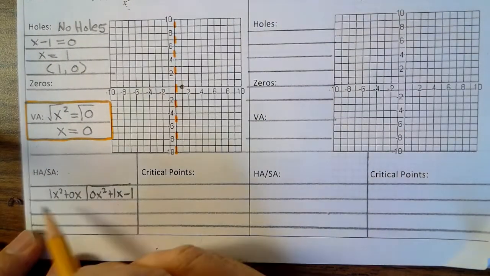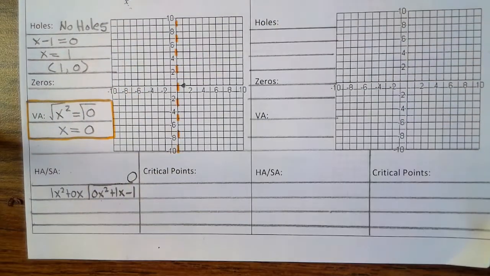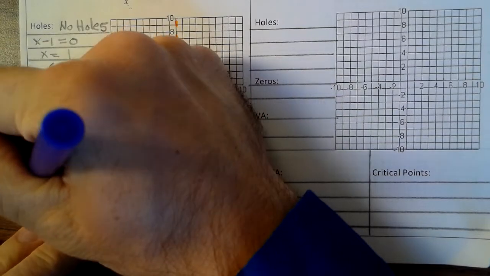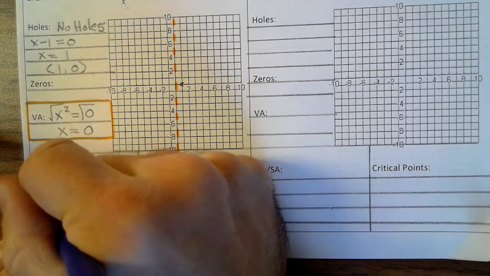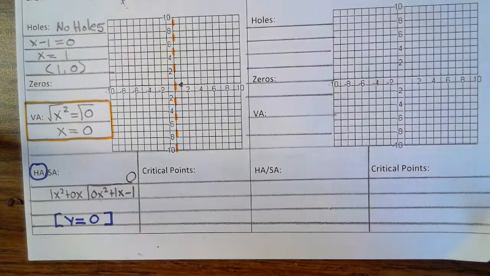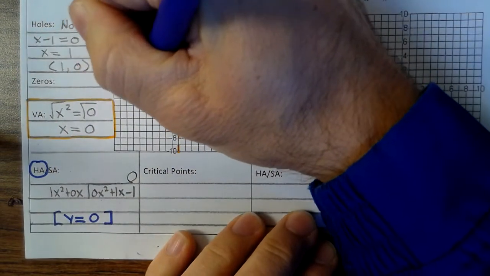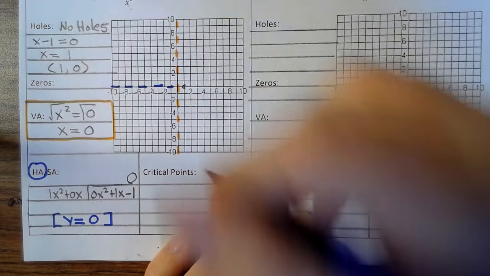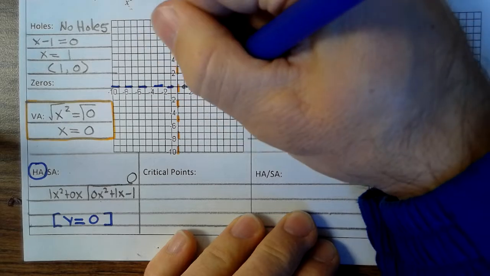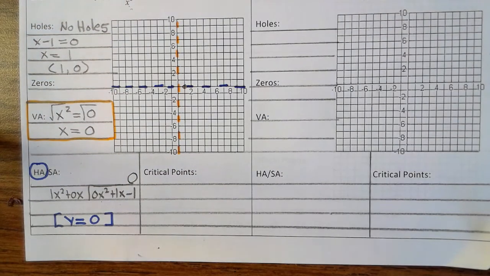Now you ask yourself, what do you multiply x squared by to give you 0? The answer to that is 0. There's no x in the quotient. Division is completed. So we know it's a horizontal asymptote at y equals 0. Now, this is a unique situation in that there's actually a point on the asymptote. That can occur. It happens rarely, but it can.